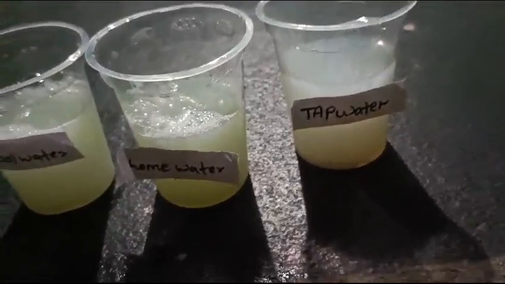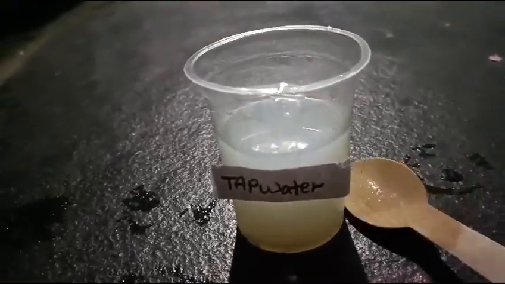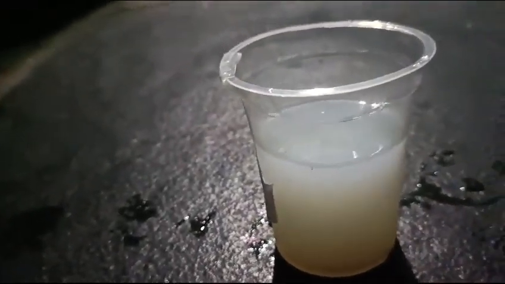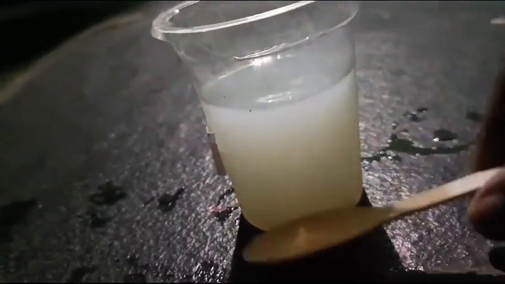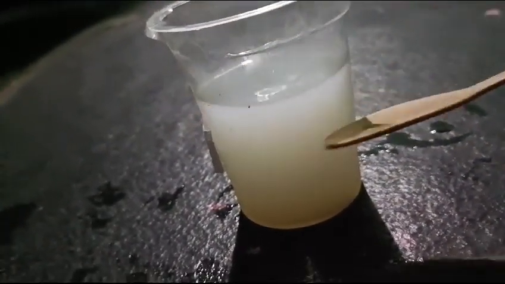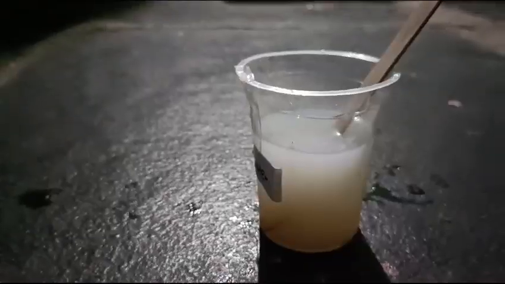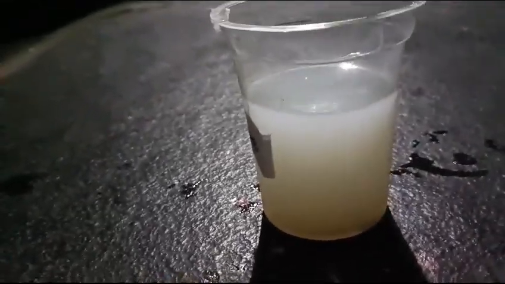For the tap water, no bacteria are formed because this tap water is purified. No layers are formed, because there are no impurities and no dirty layer.